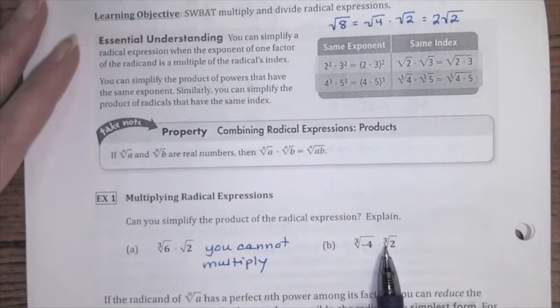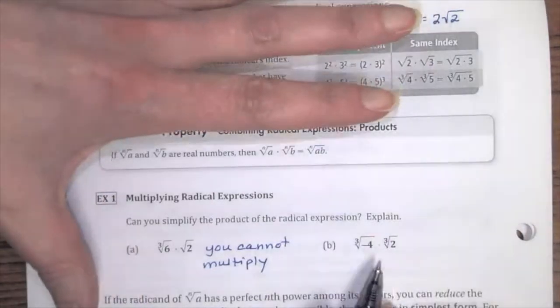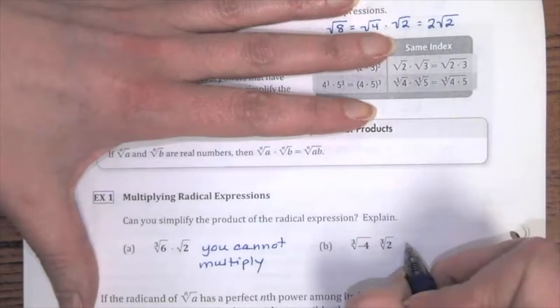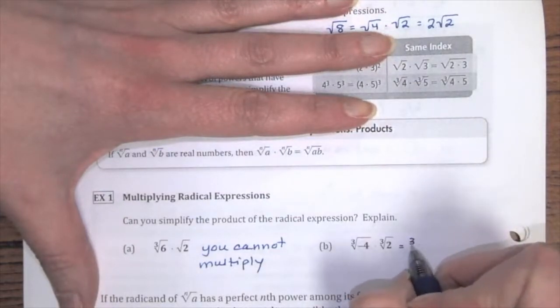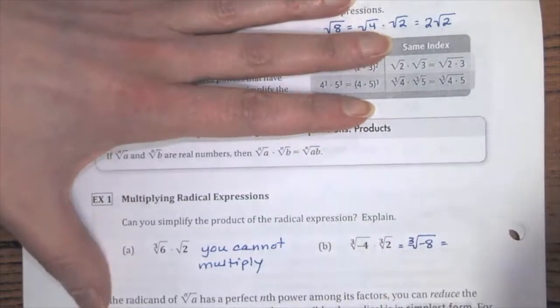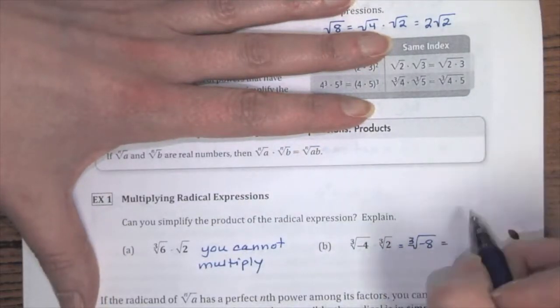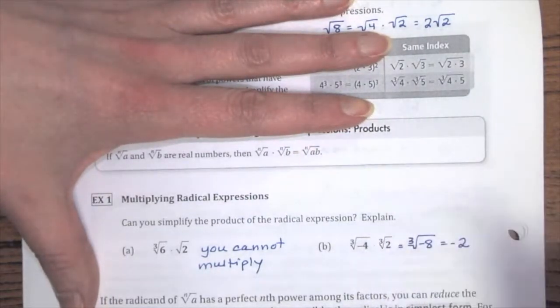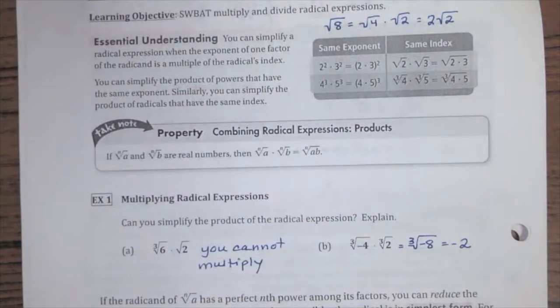So we can simplify this using our product rule. Now, negative 4 times 2 is negative 8, so this would be the cube root of negative 8, and the cube root of negative 8 is what? Negative 2. So notice, we were able to use our product rule to simplify.